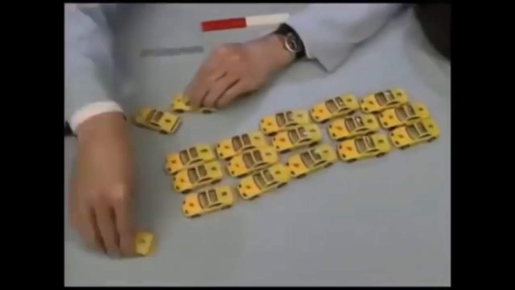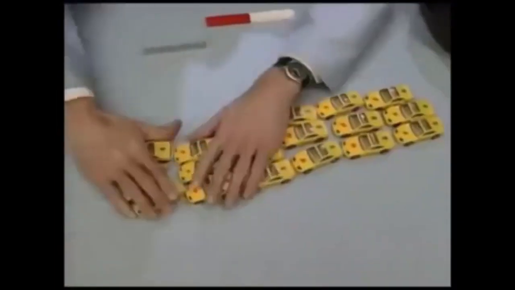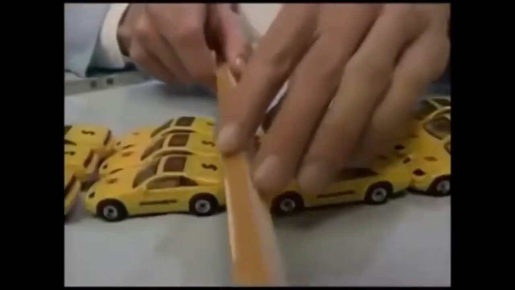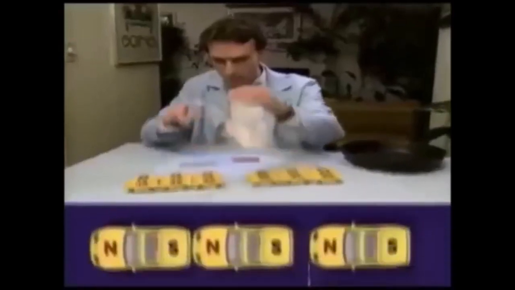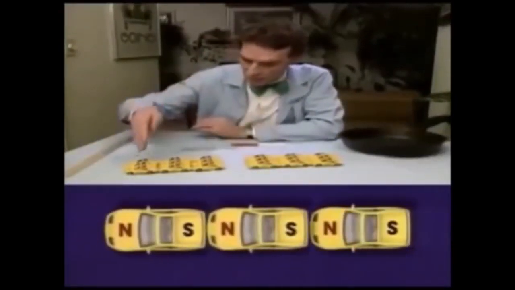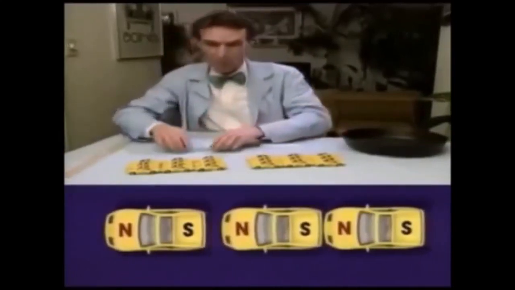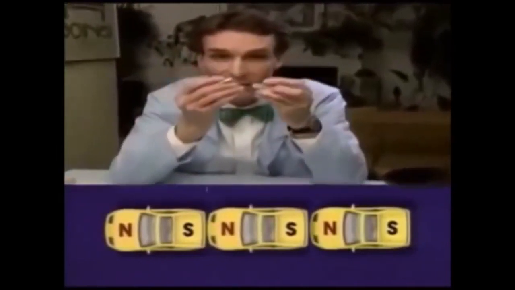Back it up, Joe. Okay, Sally. There. Now, let's cut them in half. See, we end up with two smaller magnets. These cars have a north end and a south end, a north pole and a south pole. So if you break a magnet in half, you get two smaller magnets that each have a north pole and a south pole. Near as we can tell, there's no way to get a magnet with just one pole.